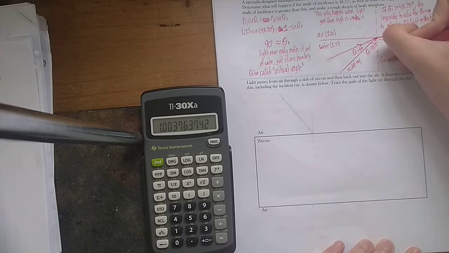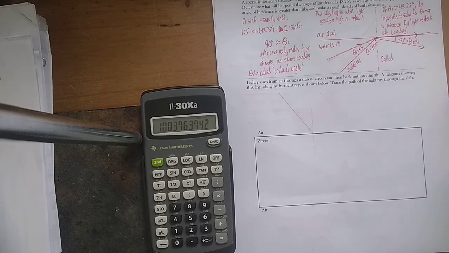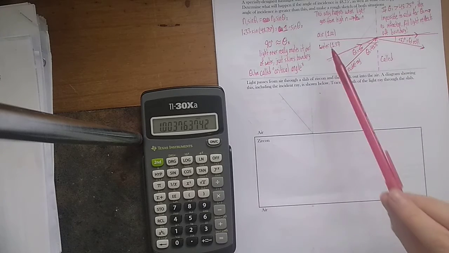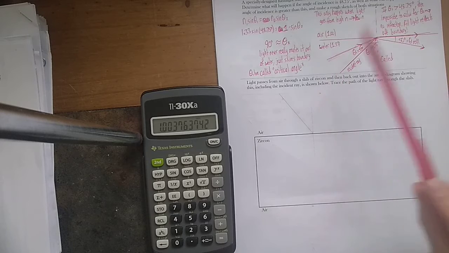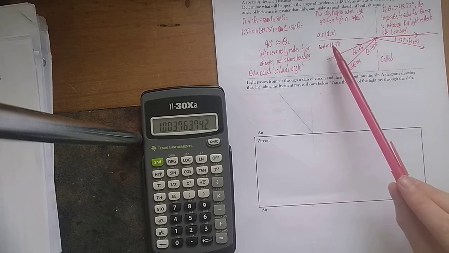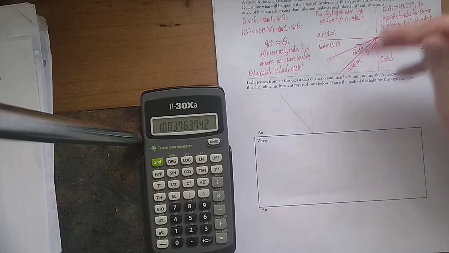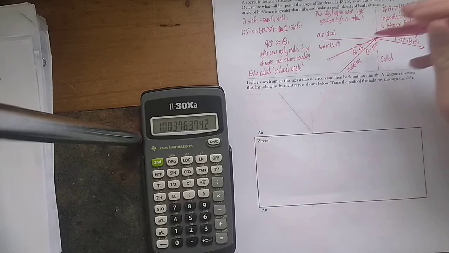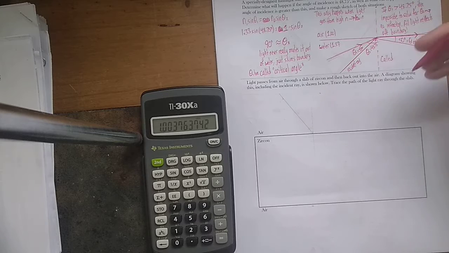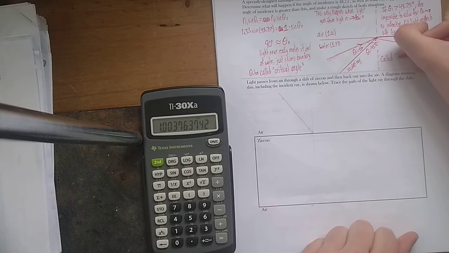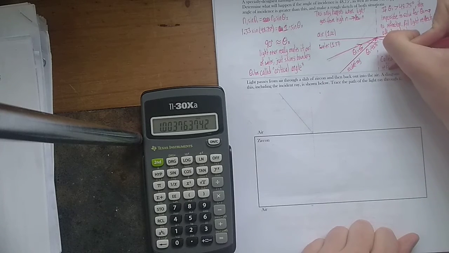If you have light that just skims the surface, the incident angle is called the critical angle. You can measure that for any set of media where you have light going from a high N value to a lower N value. If you have this instead, where none of the light makes it out, it doesn't even skim the surface, just gets reflected back down, that, on the other hand, is called total internal reflection.